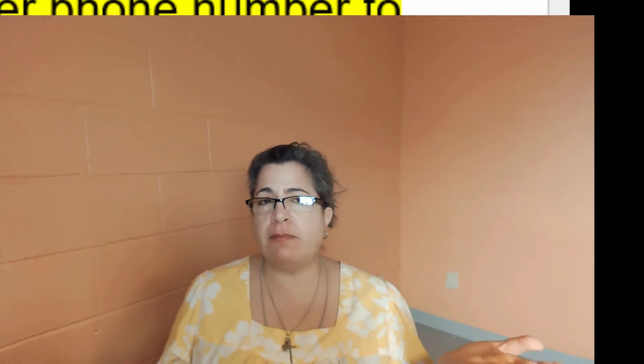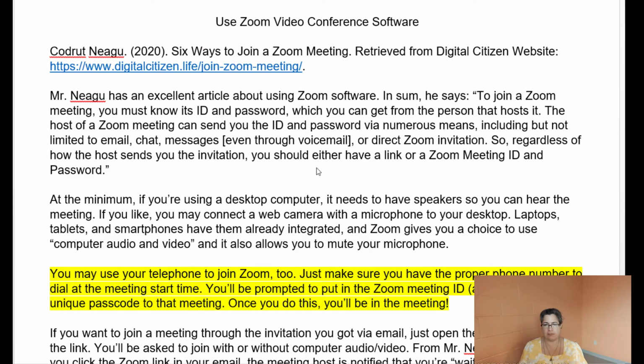At the minimum, if you're using a desktop computer, the computer itself needs to have speakers so you can hear what's going on in the meeting. If you like, you may connect a web camera with a microphone to your desktop. Laptops, tablets, and smartphones already have them integrated. Zoom gives you a choice to use computer audio and video, and it also allows you the opportunity to mute your microphone if you like.